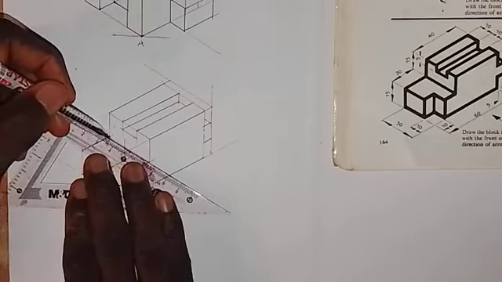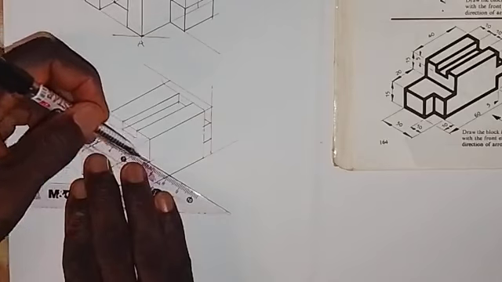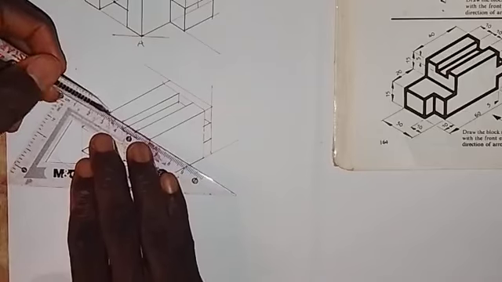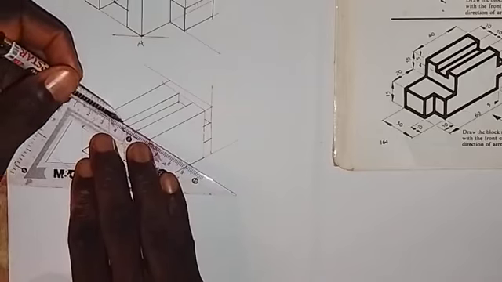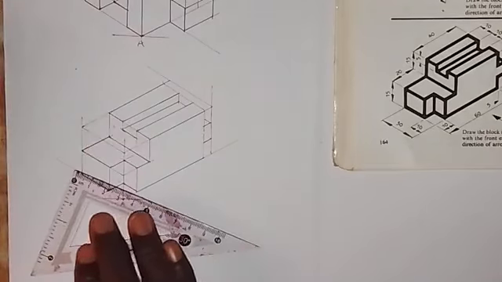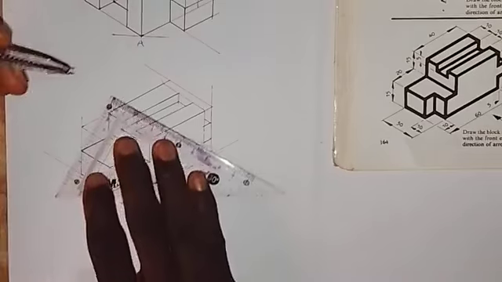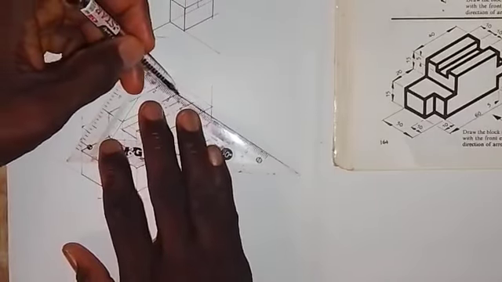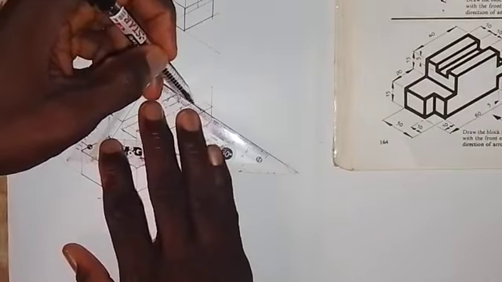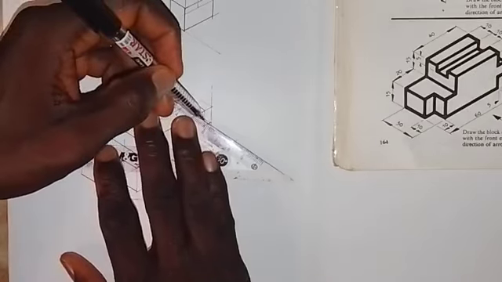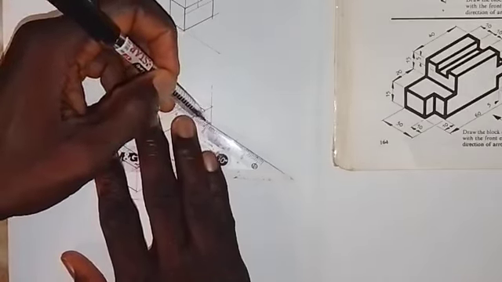Then this line, we also make a thick line from here to here. This line, make it a thick line, and then this short line from here to here, and also from here to here. Then coming to this end here, we make this line a thick line from here to here. This line, making it a thick line, and then this short line, make it a thick line, and this line here, also make it a thick line from here to here.